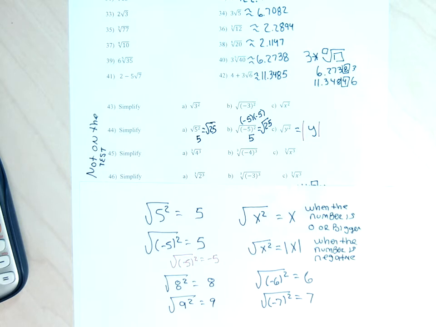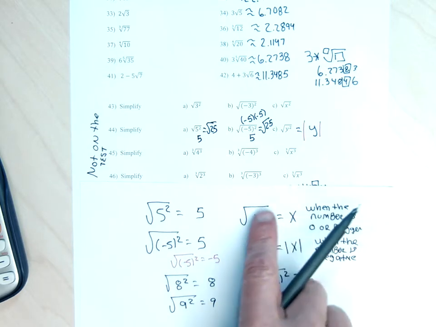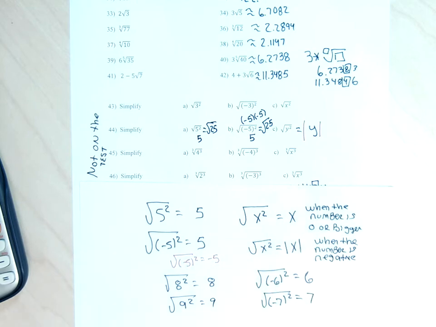Because it's not the focus of our course. It doesn't come up in higher courses, I think, ever. So this is technically how we're supposed to do square roots with letters.